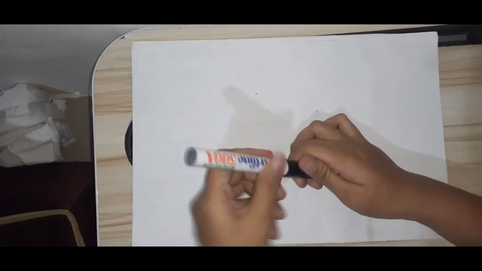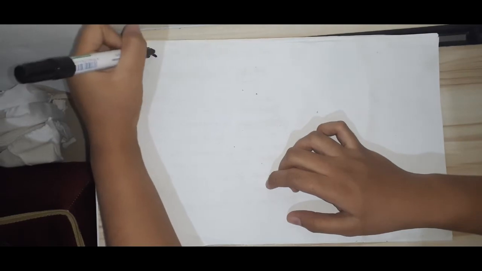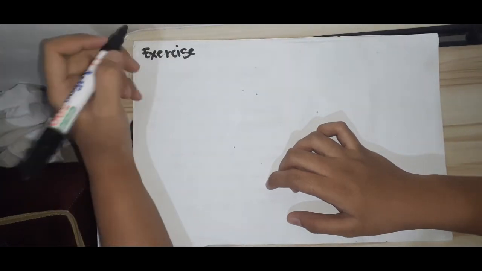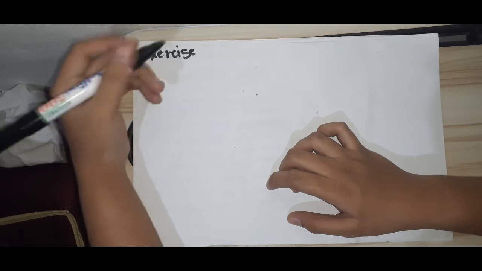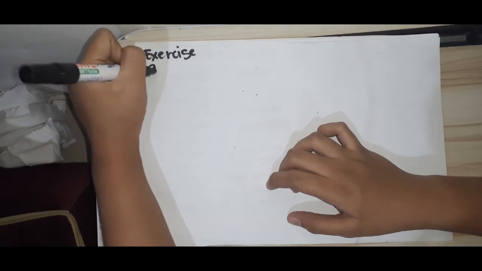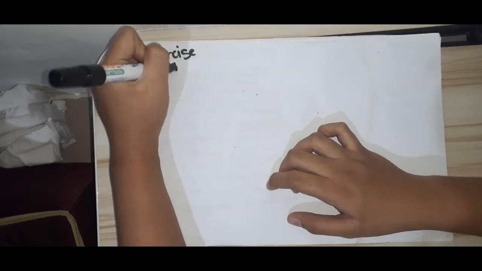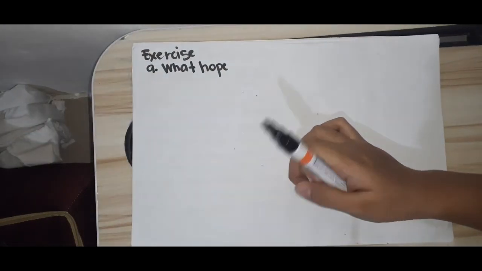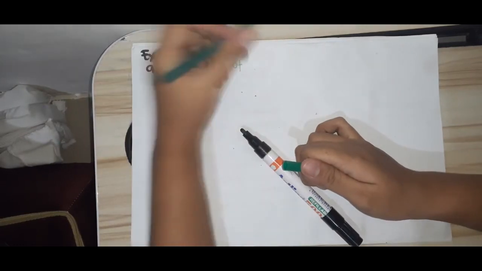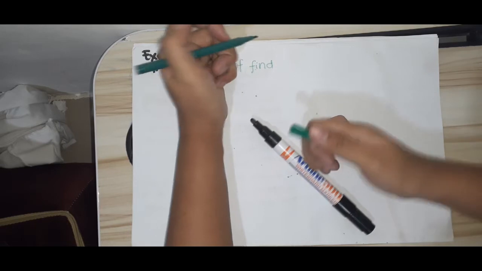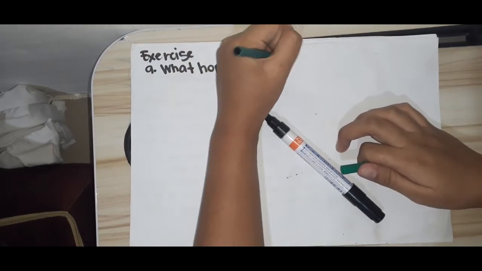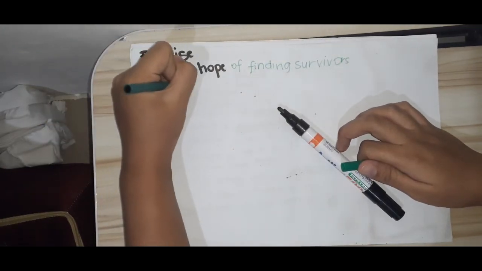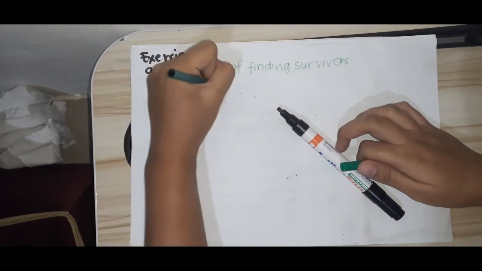So here is another example, another exercise. Let's create another sentence: "What hope of finding survivors could there be?"